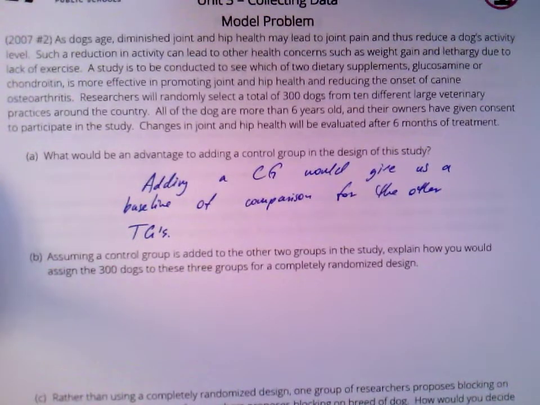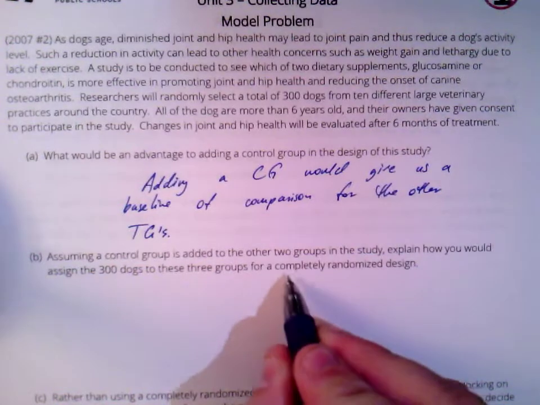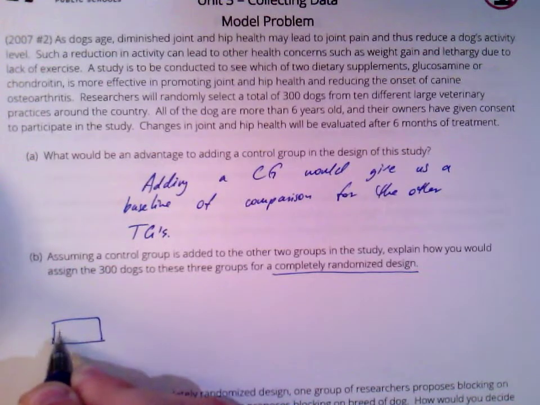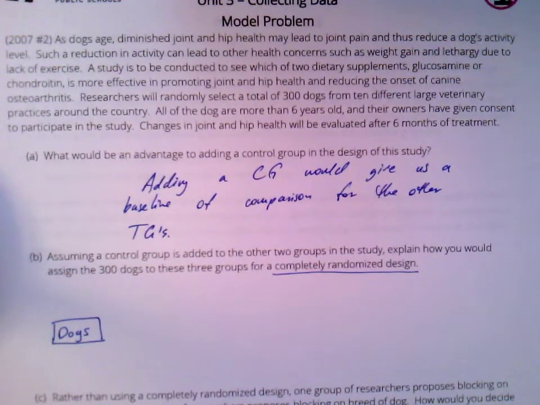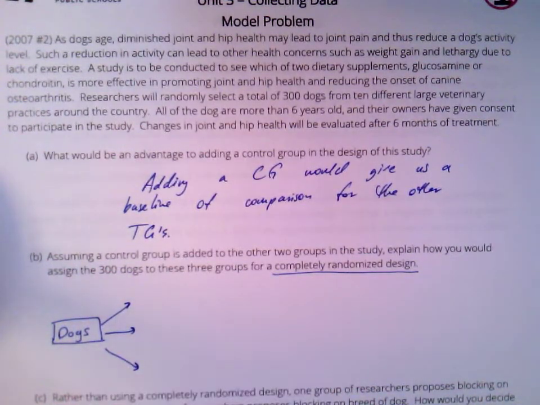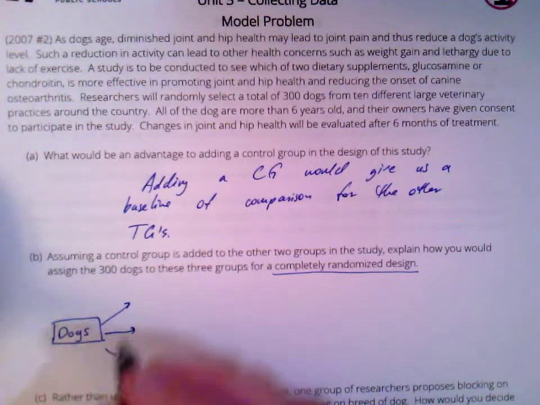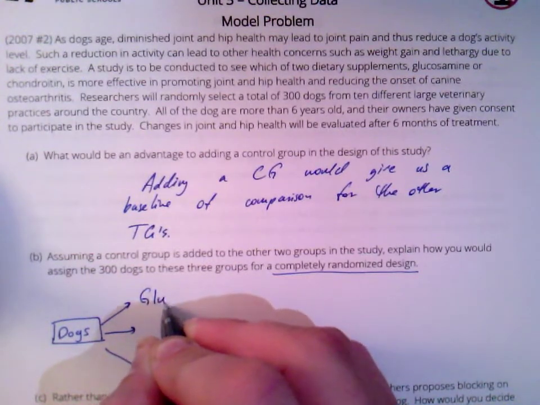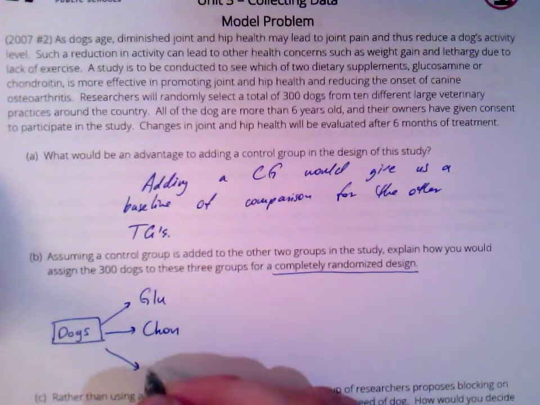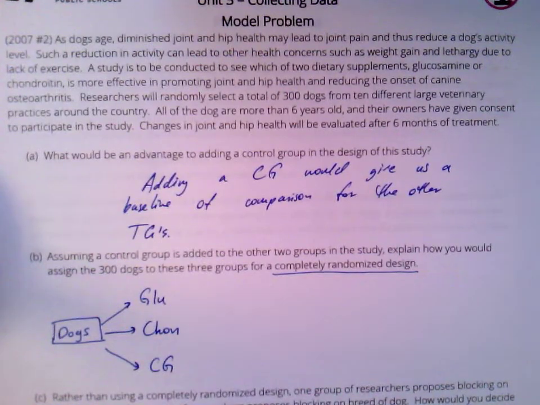All right, assuming a control group is added to the two other groups, so the two supplement groups, explain how you would assign 300 dogs to these three groups using a completely randomized design. So let's set up our little diagram here. My experimental units here are dogs, and I'm adding them to the three different treatment groups. So I've got the glucosamine, chondroitin, however you say that, and then my control group.